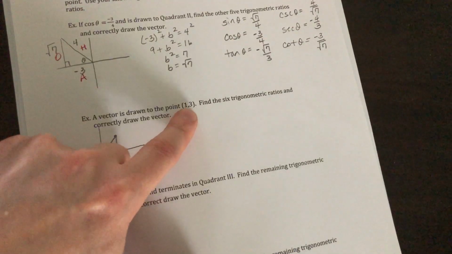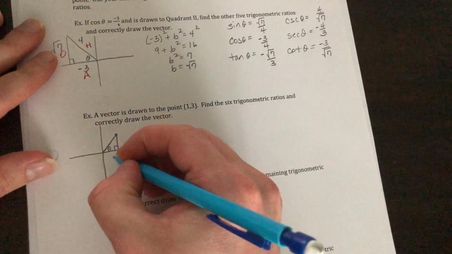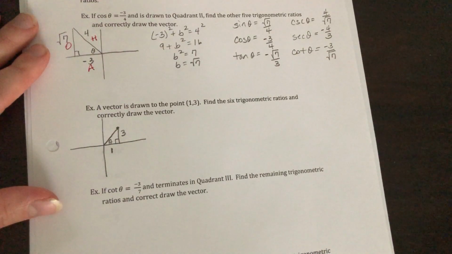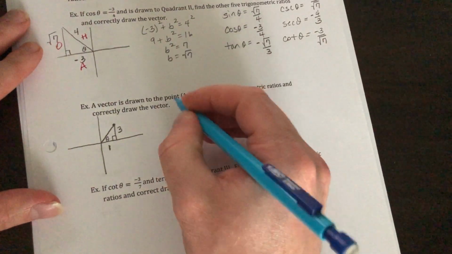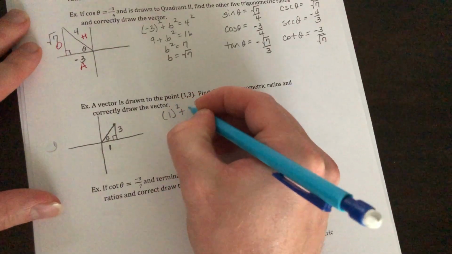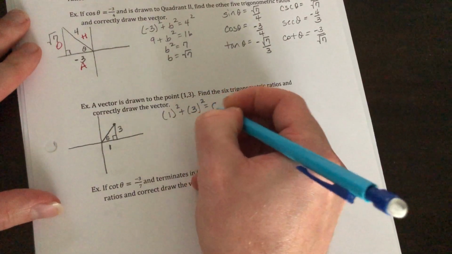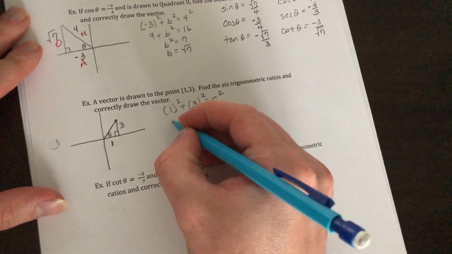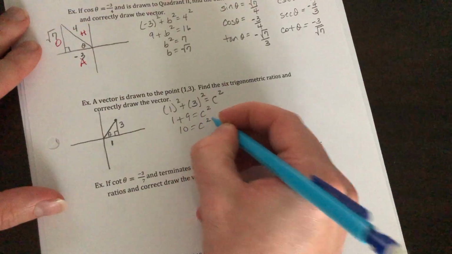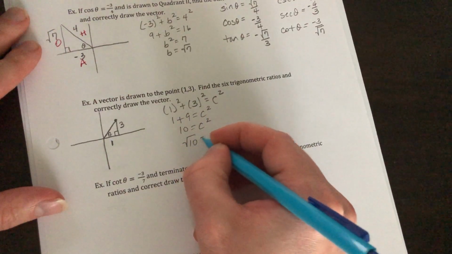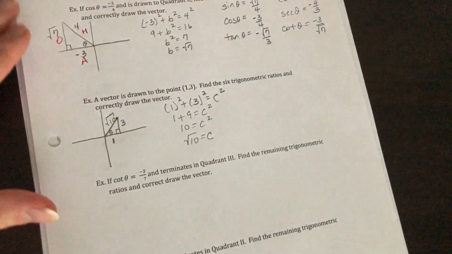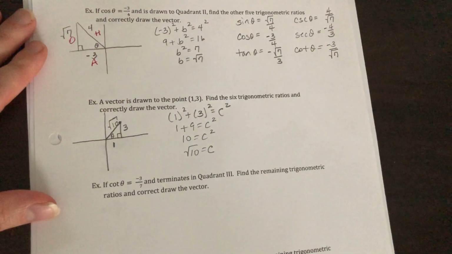Now, we're given the x-coordinate and the y-coordinate. So your x-coordinate is going to be 1, your y-coordinate is going to be 3. Now, to find the third side, we're going to use our Pythagorean theorem. So we're going to do 1 squared plus 3 squared is equal to c squared. Okay, so 1 plus 9 is equal to c squared. So 10 is equal to c squared, so square root of 10 is equal to c. Like that. Everything's positive in quadrant 1.